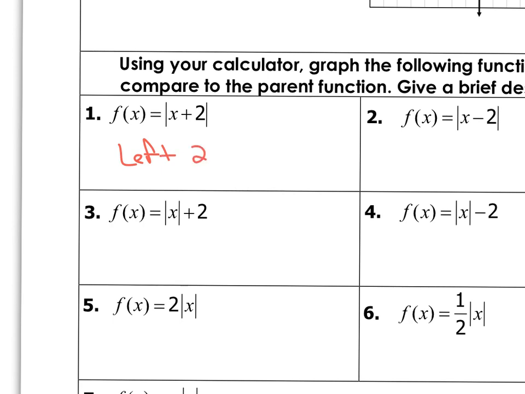If you do number 2, you'll see that this is shifted to the right 2. Number 3 is shifted up 2, and number 4 is shifted down 2.